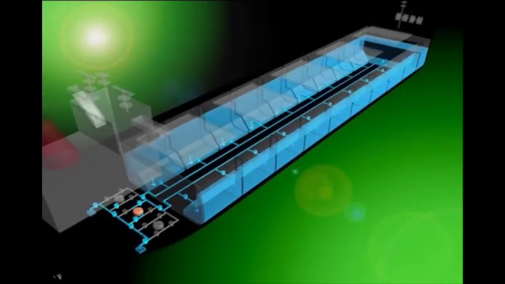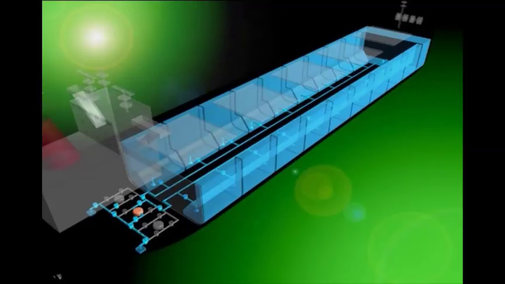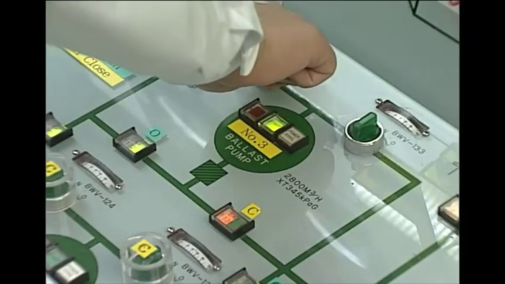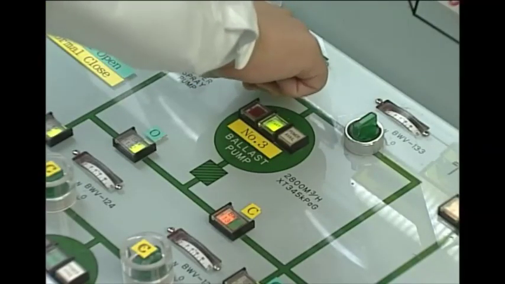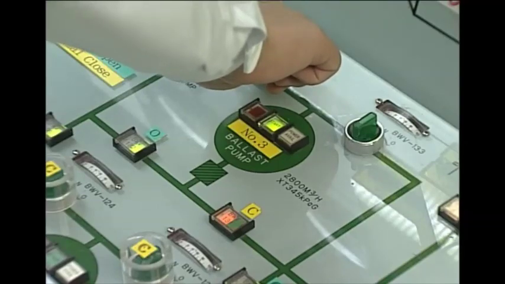Filling of all tanks has been completed. Stop the pumps by closing the ballast pump discharge valves and then close the tank's valves.